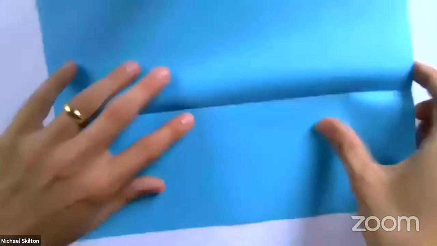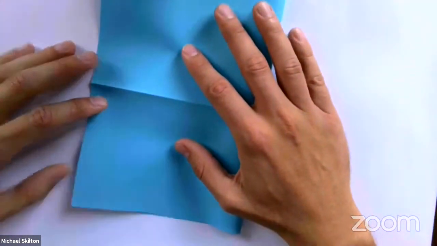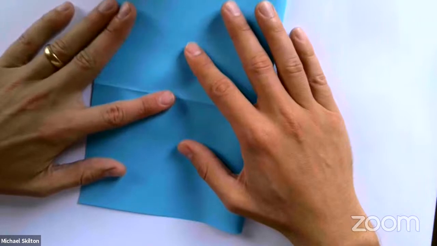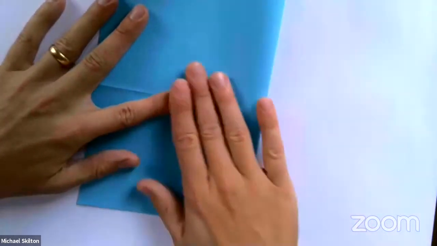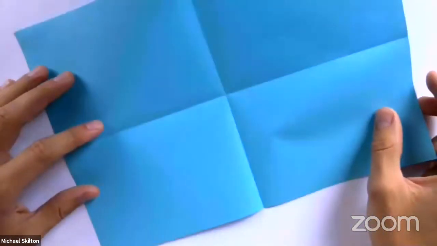And then you can open it up again, and this time fold it in half the short way, or downwards you might describe. So here we go. Again, folding it in half the other way, so you end up with a cross in the middle of your paper, okay? So you should have hopefully something that looks like that.